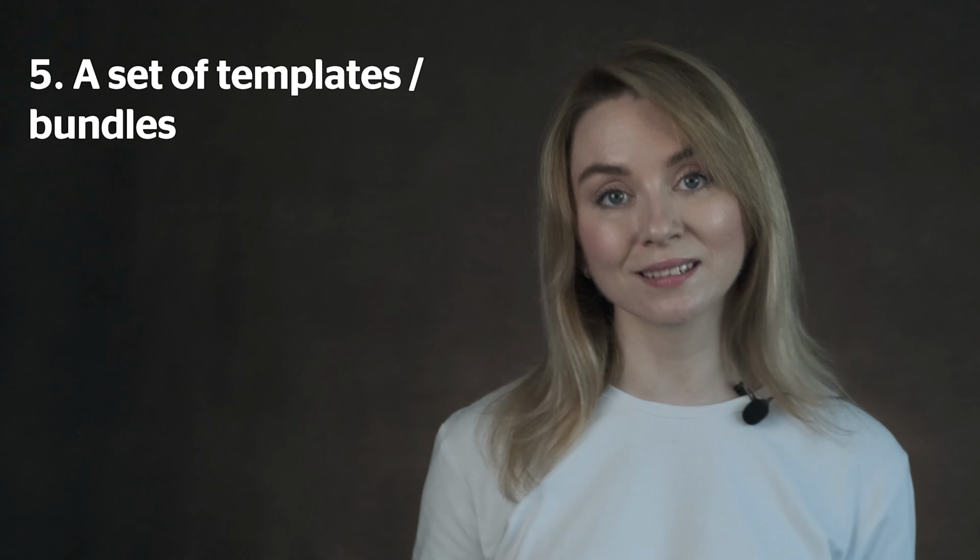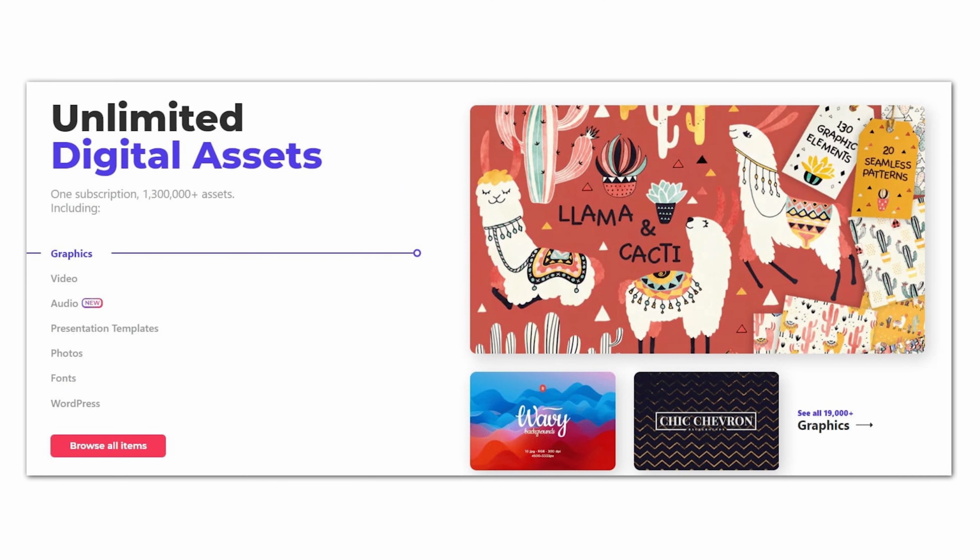Next type of lead magnet, a set of templates or bundles of something. For example, when you subscribe to Elements, you get access to more than 1 million different digital assets, including graphics, videos, photos, presentation templates, fonts, etc.